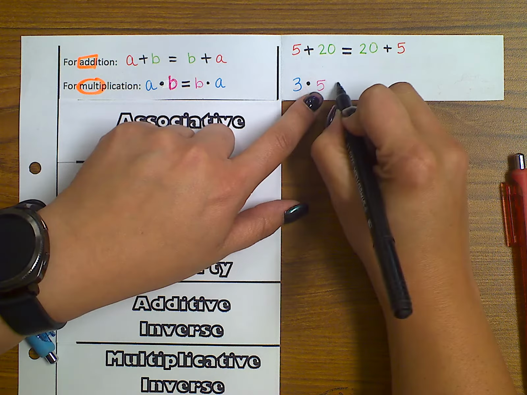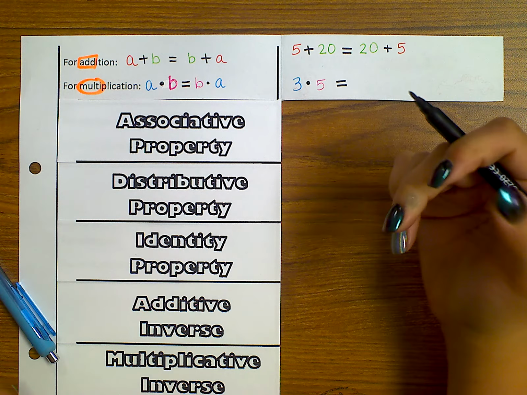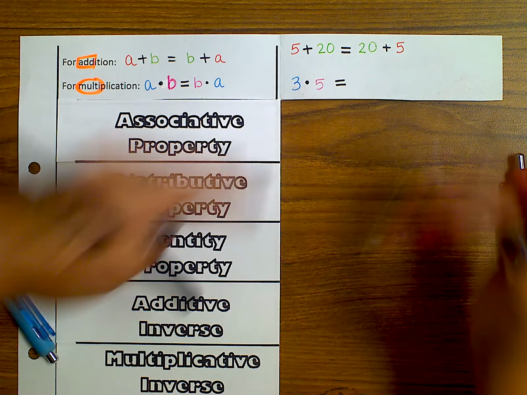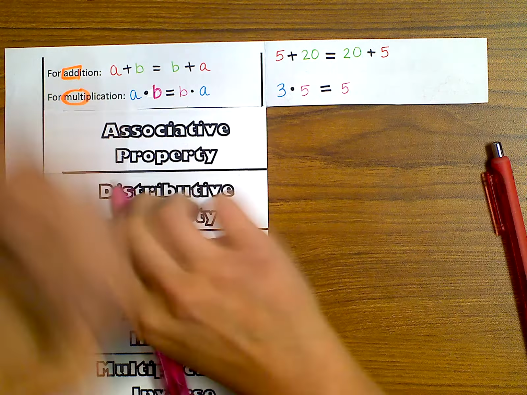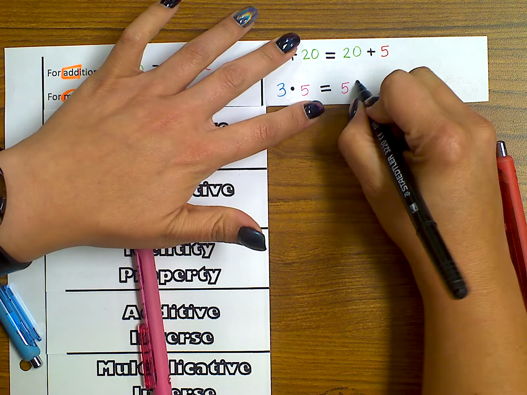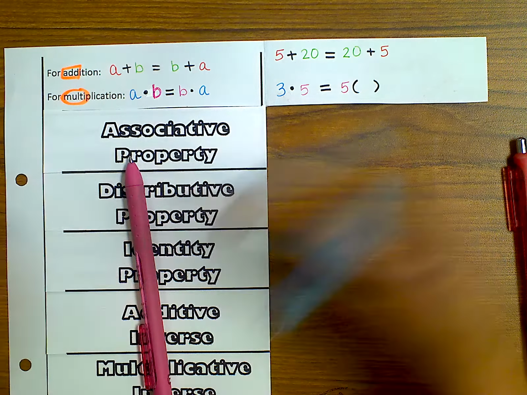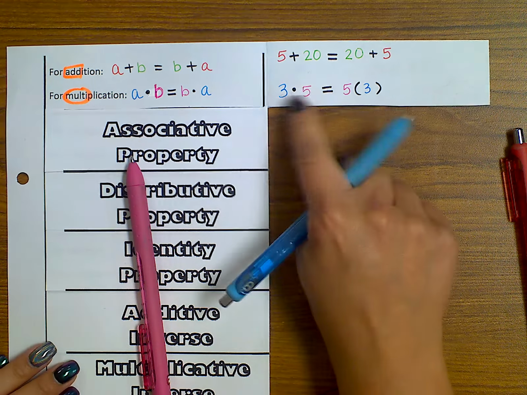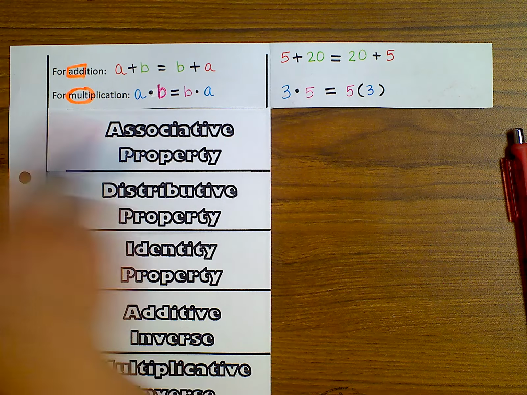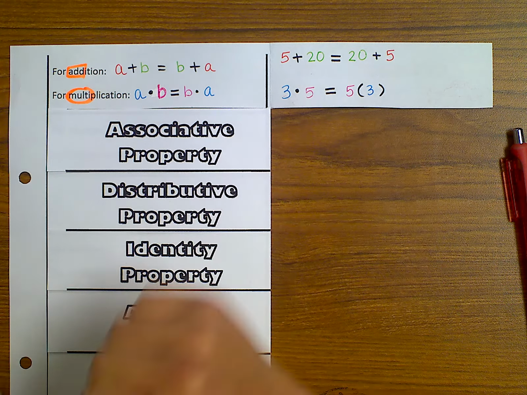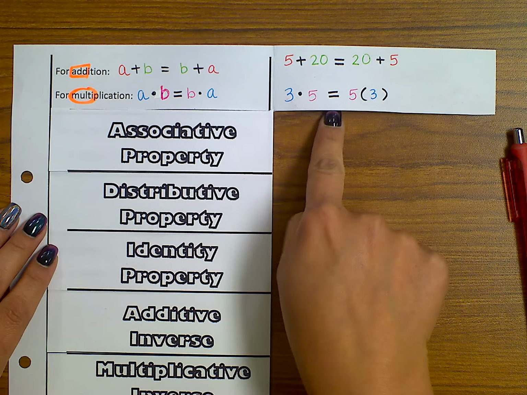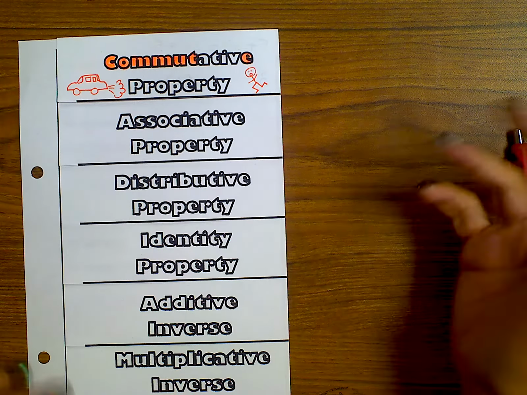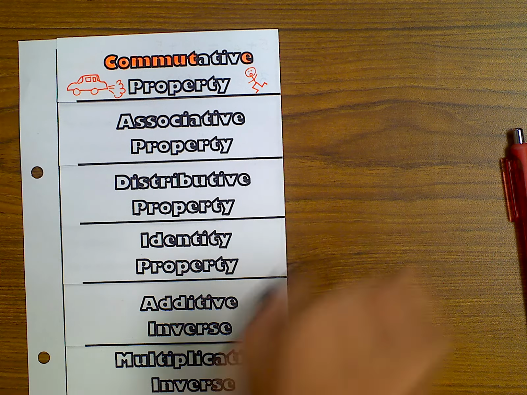Now, I had asked you guys in class today, what's another way we could have represented multiplication? And you guys told me that instead of showing times as a dot, I could have even used parentheses. Parentheses, we also know and understand to be multiplication. So 3 times 5 is the same as 5 times 3. We can move these things around and it means the exact same thing. Now, all of these operations are necessary for solving, and that's what we're trying to get to. Let's move on to associative property.